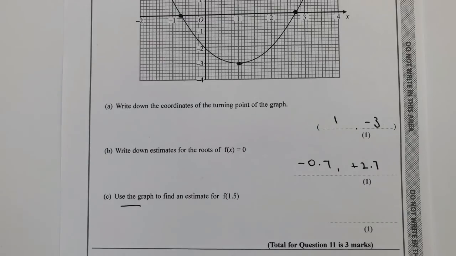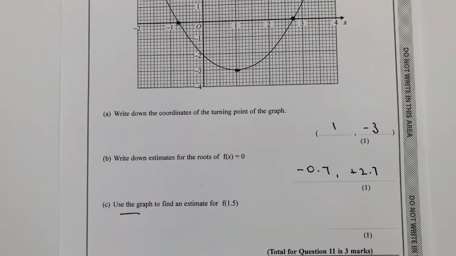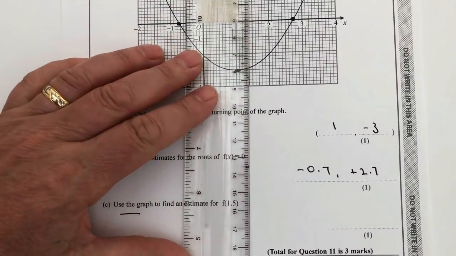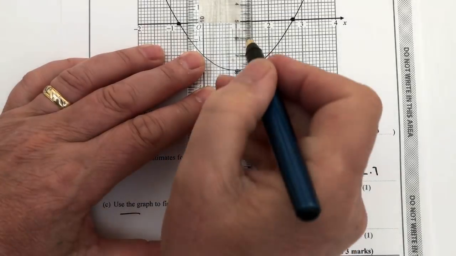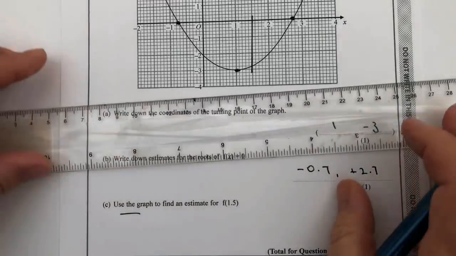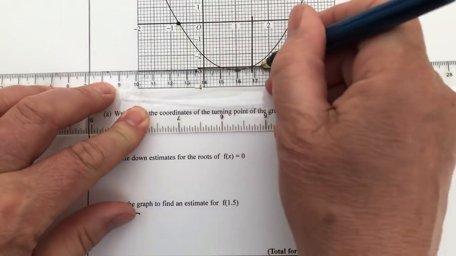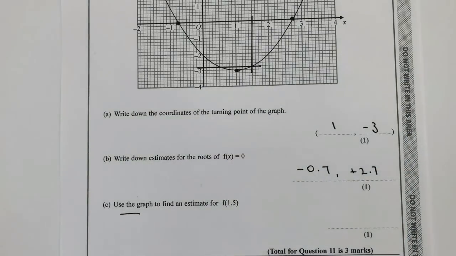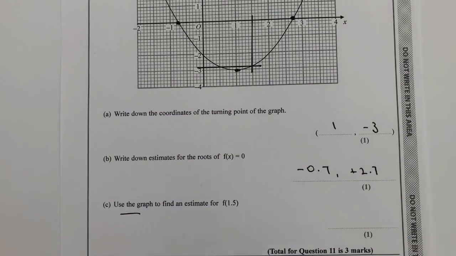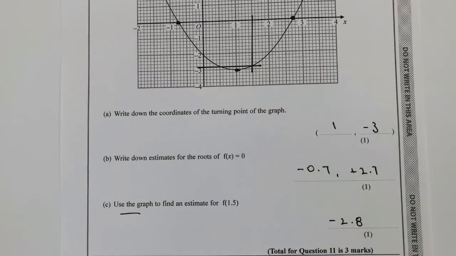Well, that basically is the function of x. So all they're saying really is when x equals 1.5, what's the value of y? So if we take this ruler and I'm going to come down from x equals 1.5, and then I'm going to go across, and that would give me a y value, beg your pardon, of minus 2.8. Okay, hope that's all right for you.